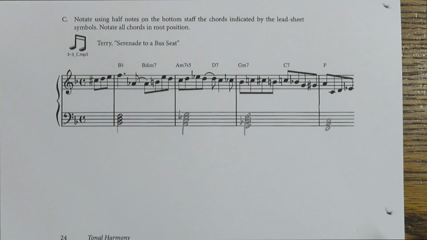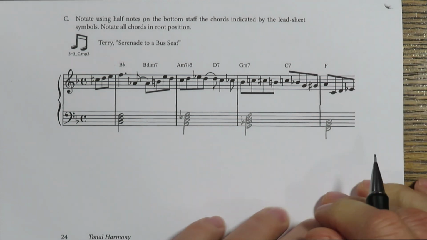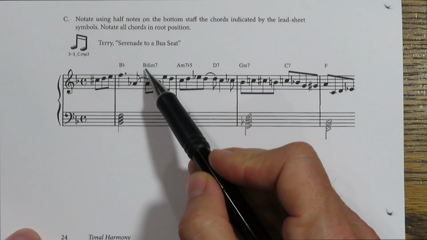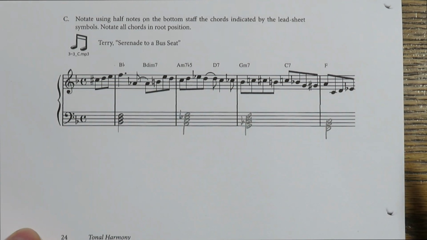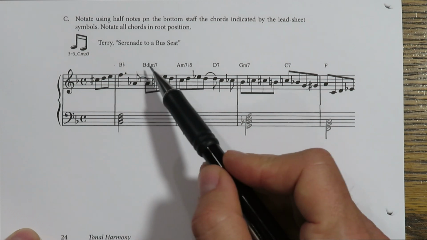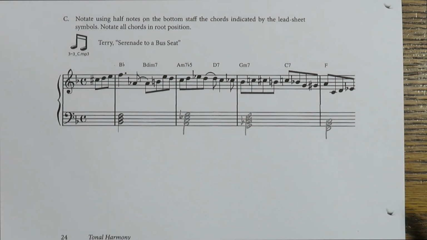So there we go. Enjoy filling the rest of this out, and be careful on the B diminished 7th. That is a B natural, not a B flat. I'll see you in the next section.